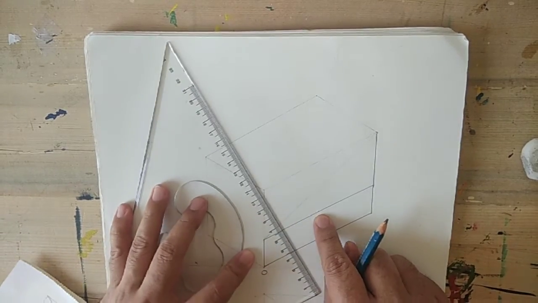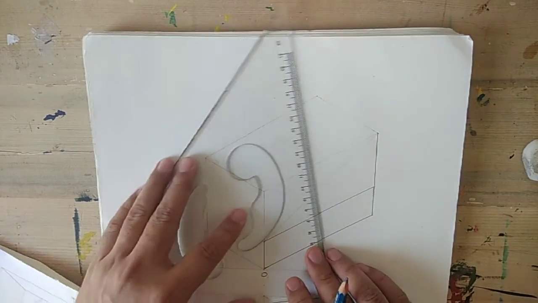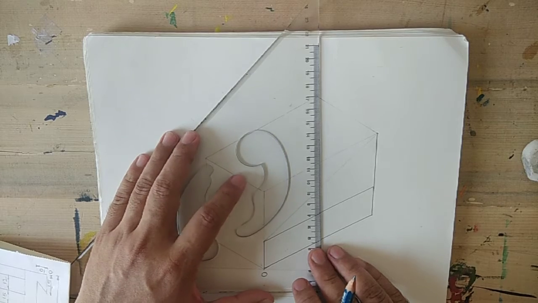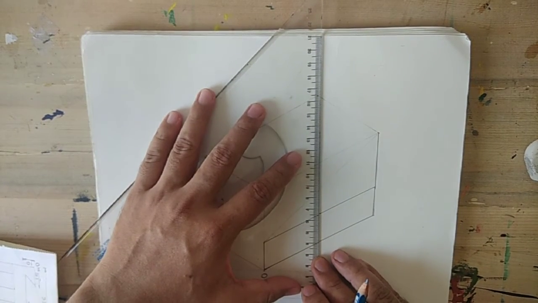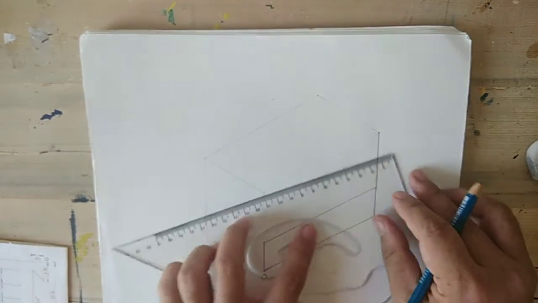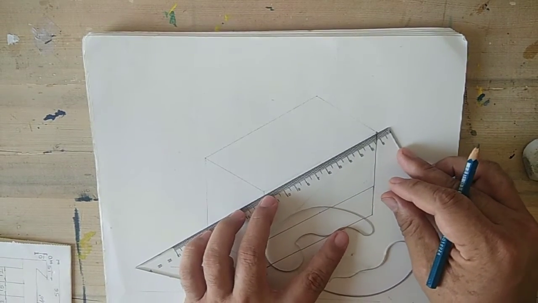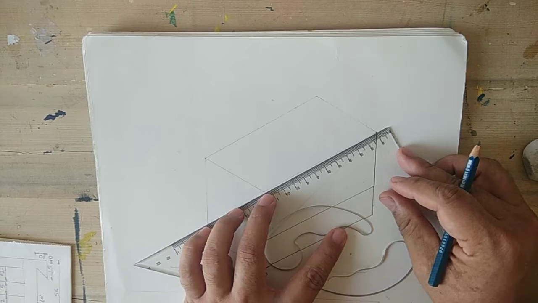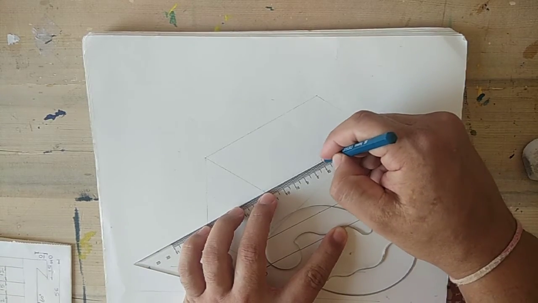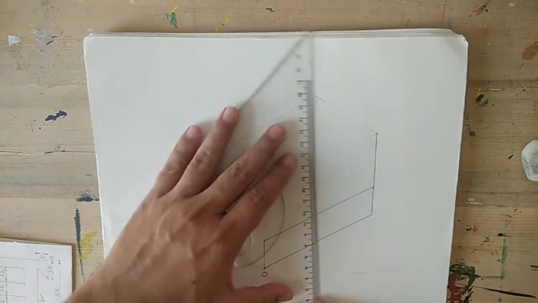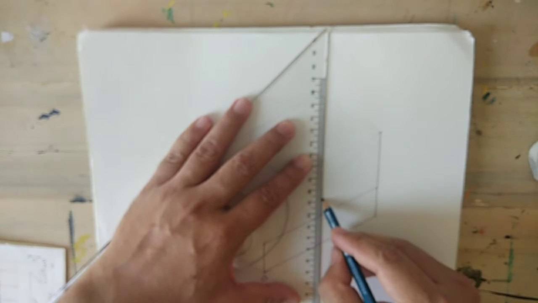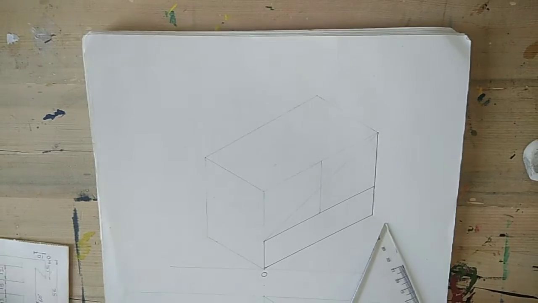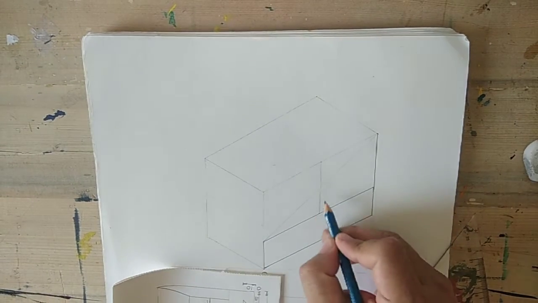Now from here I'll draw a vertical projection in light shade.